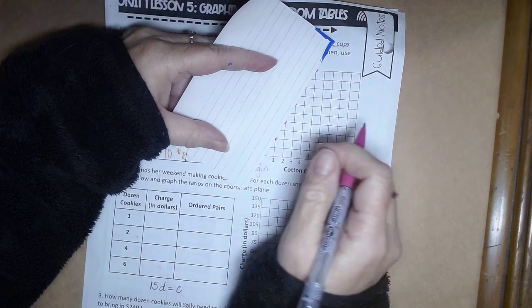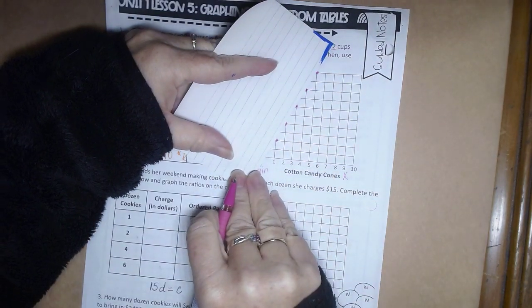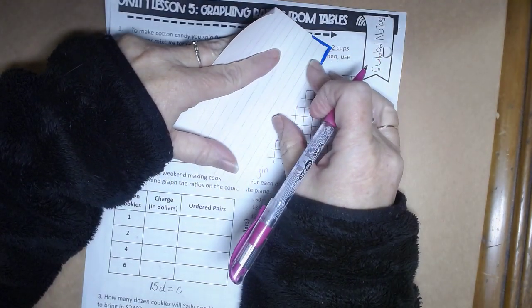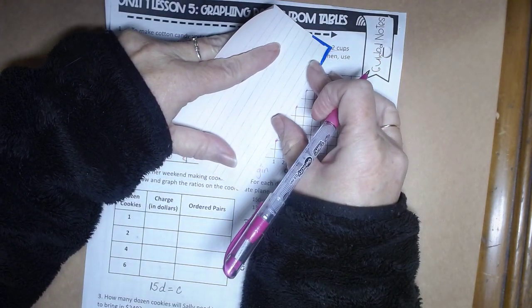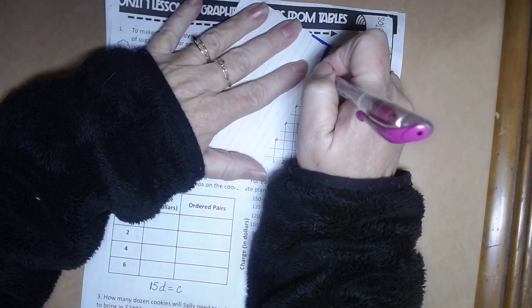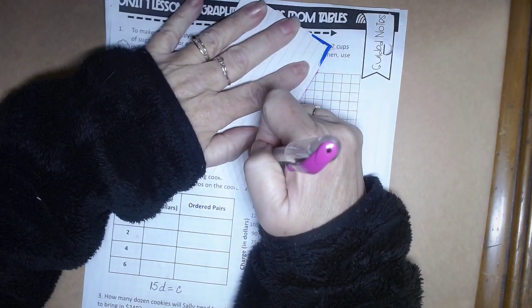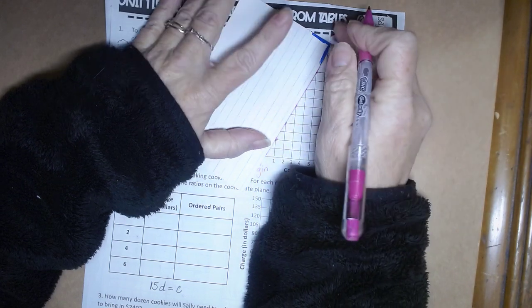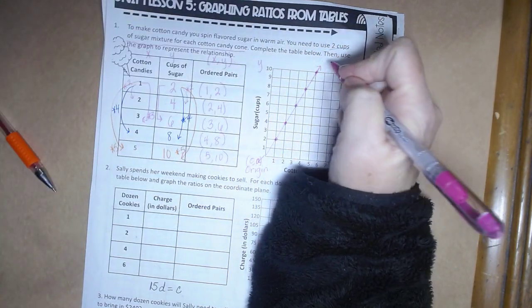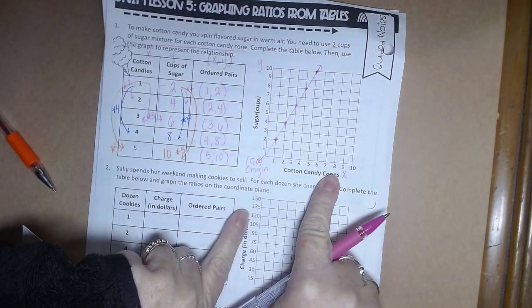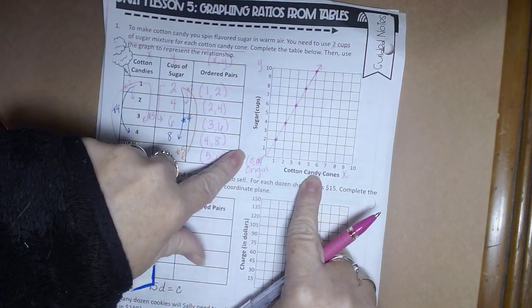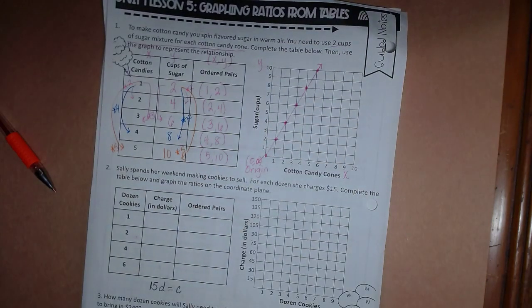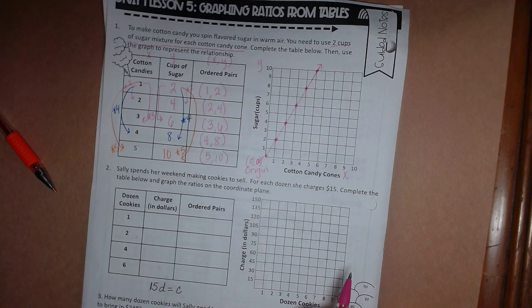So we're going to make sure our line goes through the origin here for this one, because when it's at a constant rate of change, and we don't have any prior conditions kind of starting things, which I'll explain in another video, it'll go through the origin. Because when there's 0 cotton candies, we don't need any sugar. So 0, 0 makes sense. All right. No sugar means no cotton candy cones.